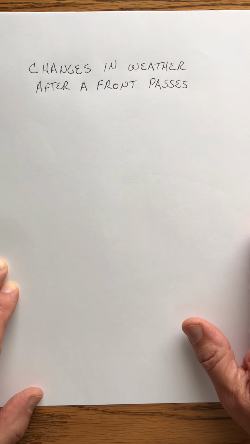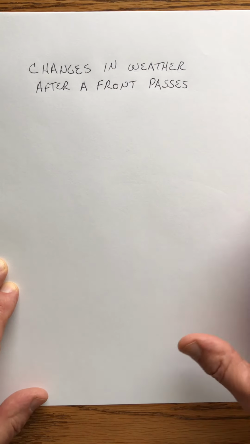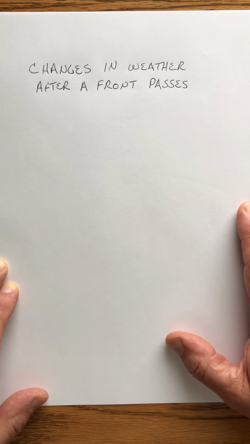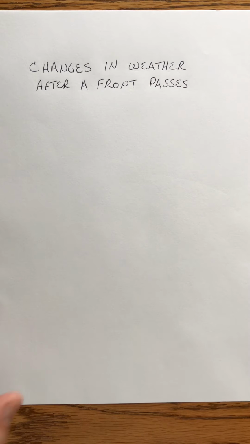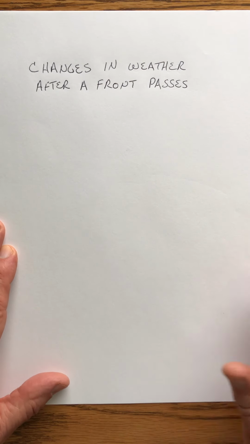Weather's been my life pretty much for the last 60 years. But one of the things I really enjoy is how all the concepts come together. And so this is one of those instances. If we look at changes in weather after a front passes, we can put together a lot of the concepts that we've been learning over the entire semester into this one picture.